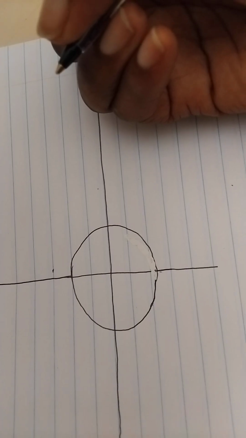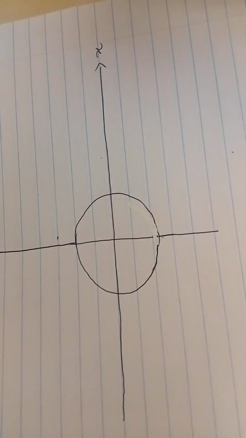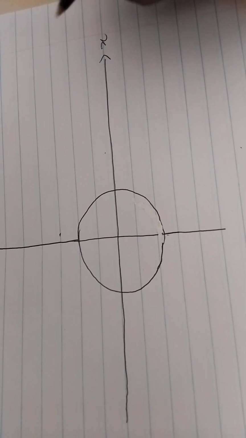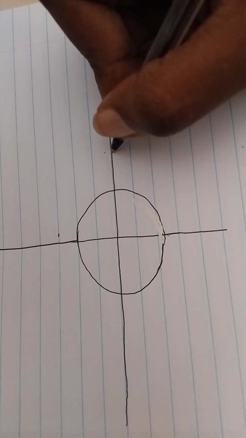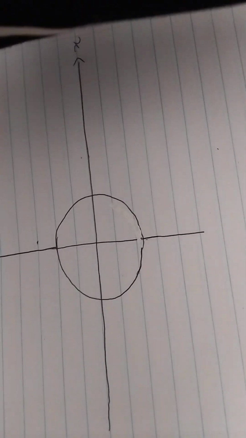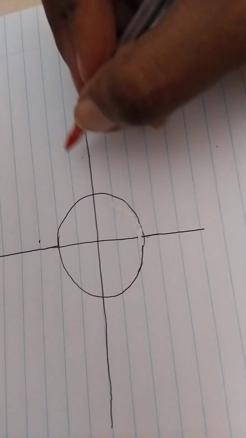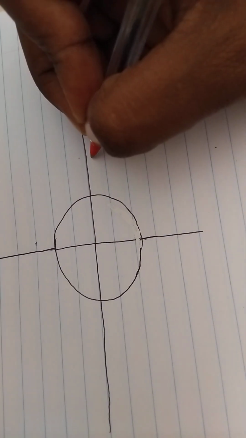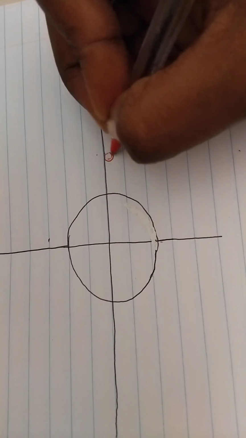re tla hopola hore for the unit circle, the way we label our angles, re qala from this would be our initial side. So let me use a different color. Okay, so now we have, let me write here, 0 radians.